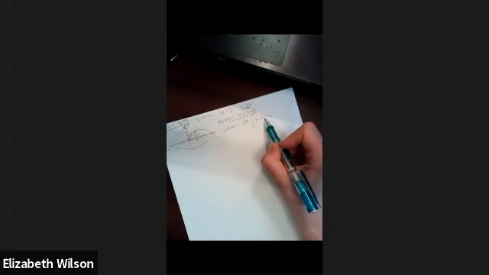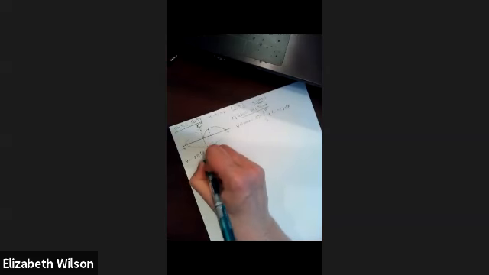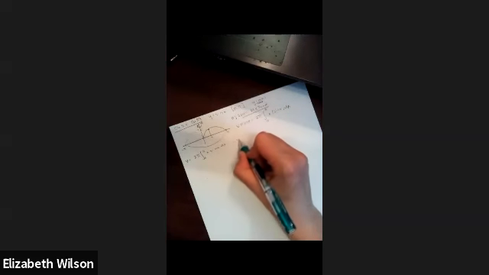Sine of x gives us the height of that circle. dx gives us the tiny sliver of thickness for our circle. So to calculate the volume, I've got 2 pi, integral from 0 to pi, of x sine of x dx.